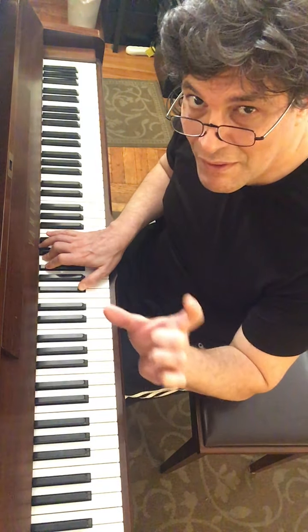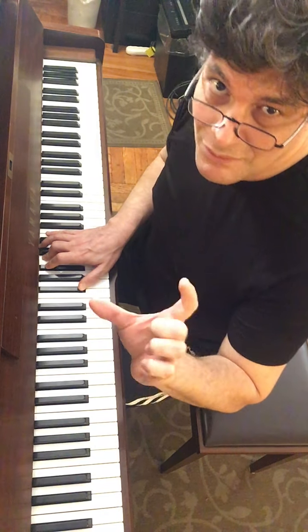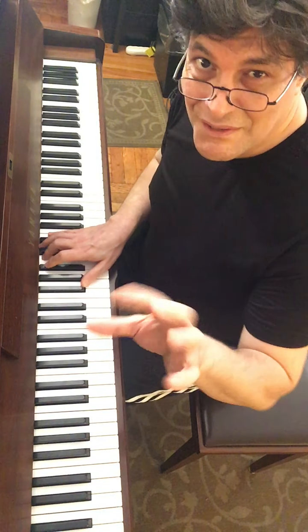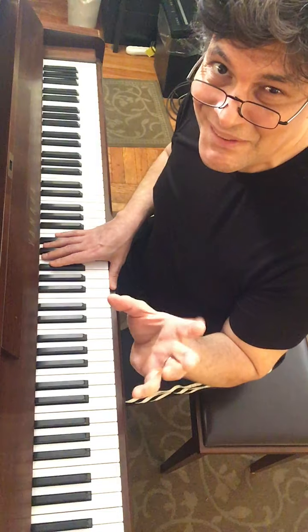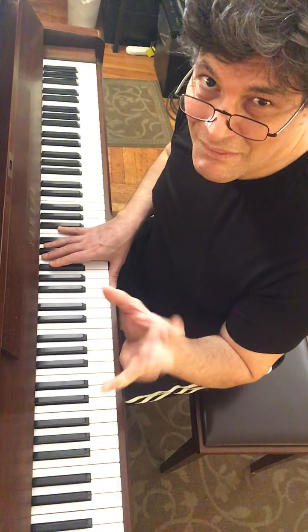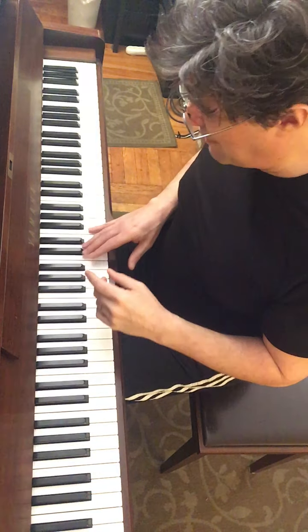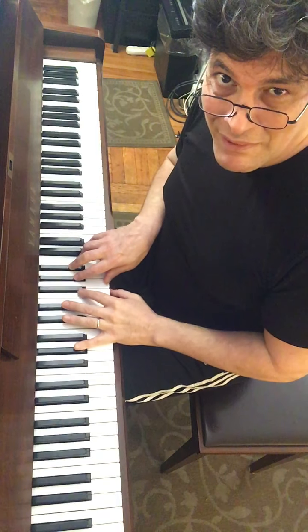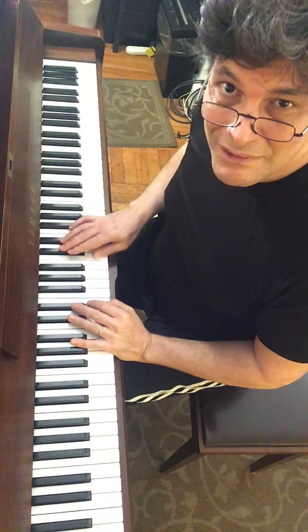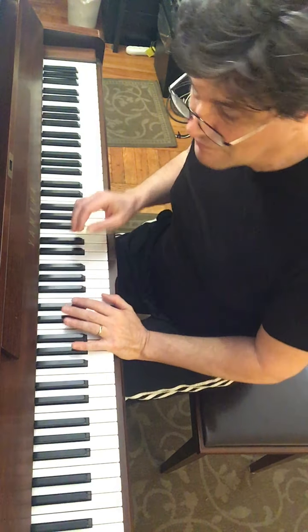And this is another one of those places where you could do it a couple of ways. This is also a topic that I see coming up in the comments a lot: what do you do on measures 7 and 8 where there's a D in the melody over that A flat 7? So we'll talk a little bit about those things.